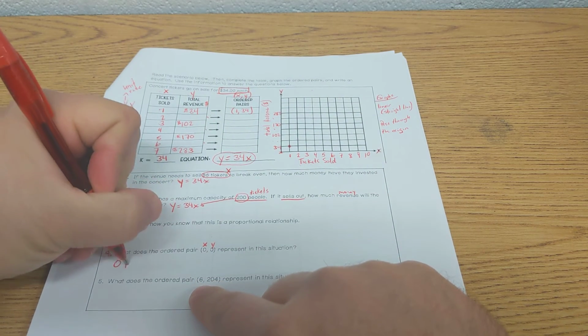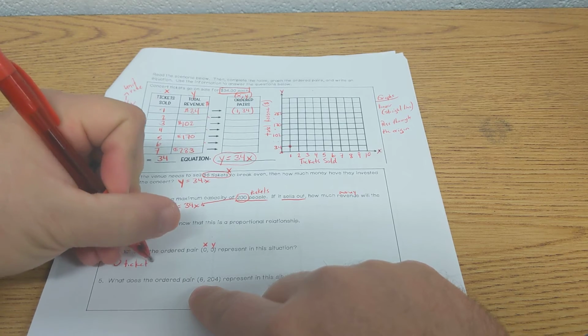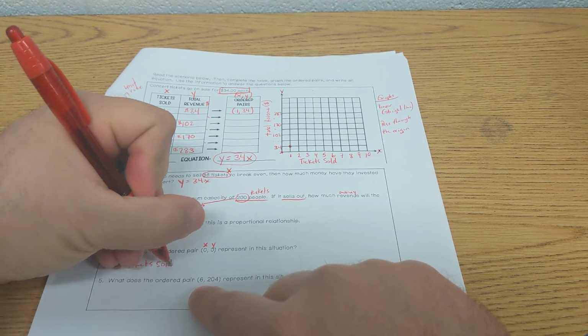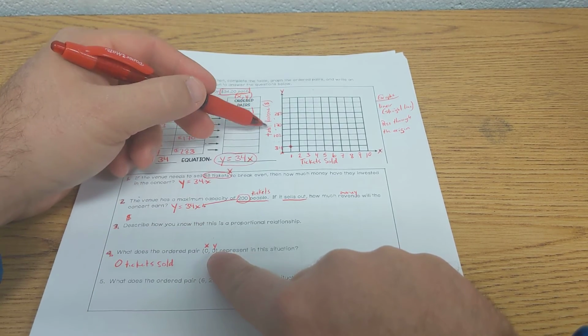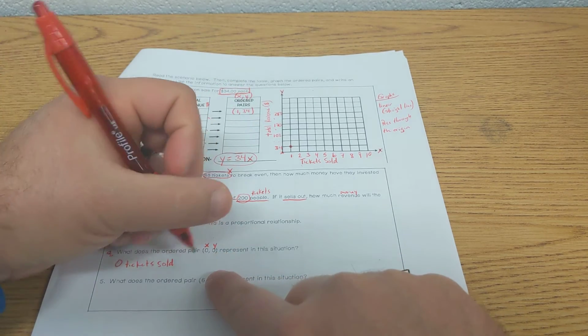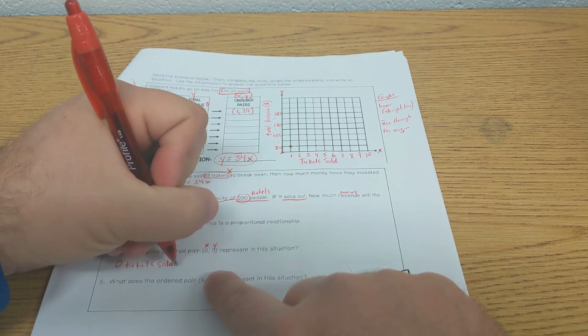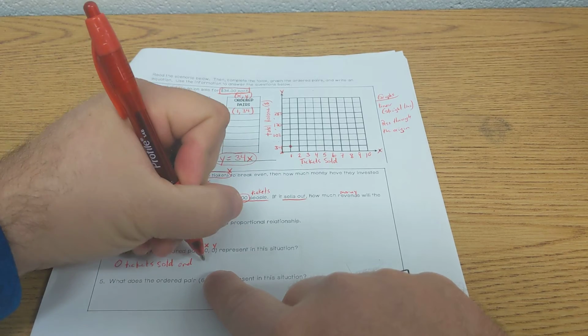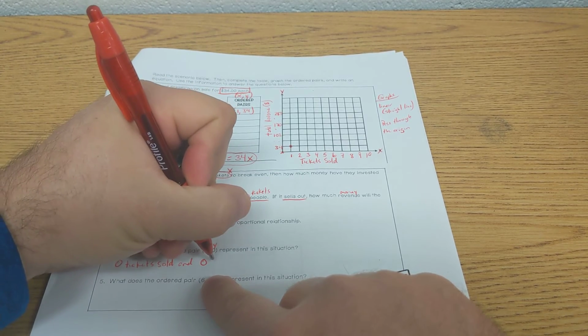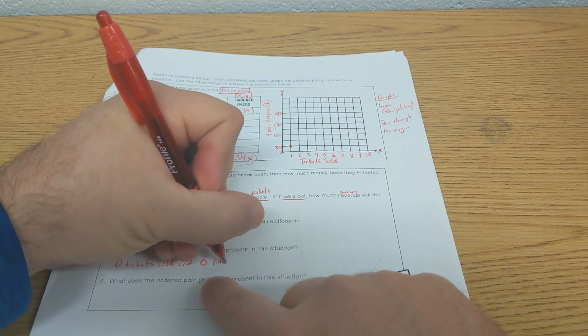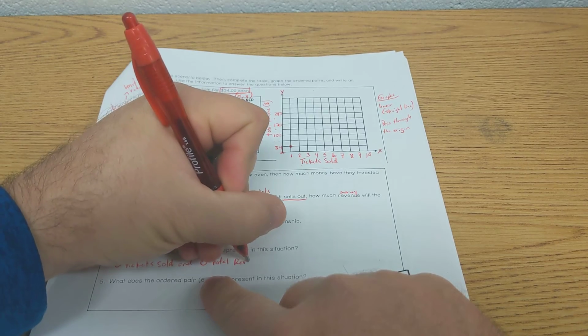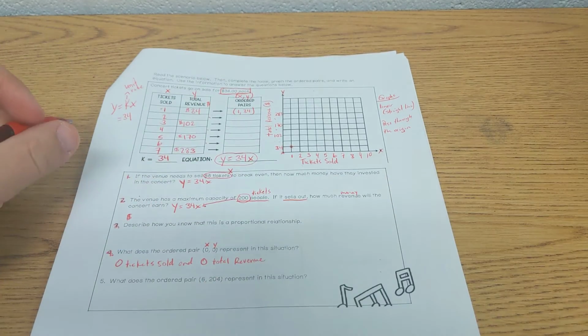All right, so 0 tickets sold, and Y represents total revenue, or the money, right? 0 tickets sold and 0 total revenue. Okay?